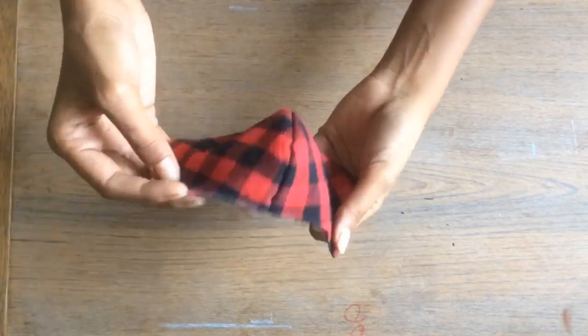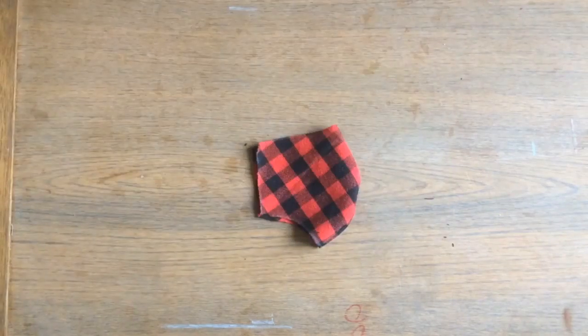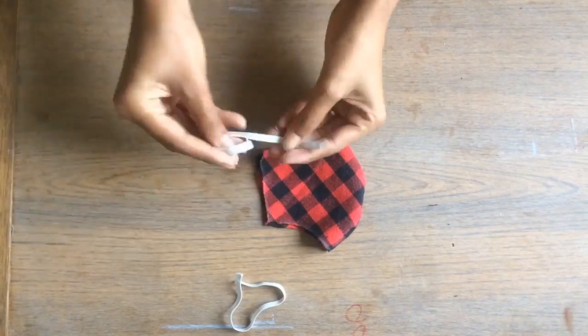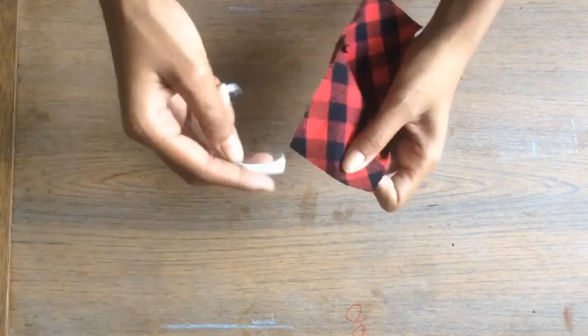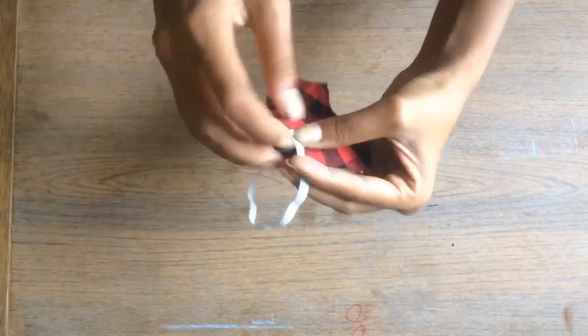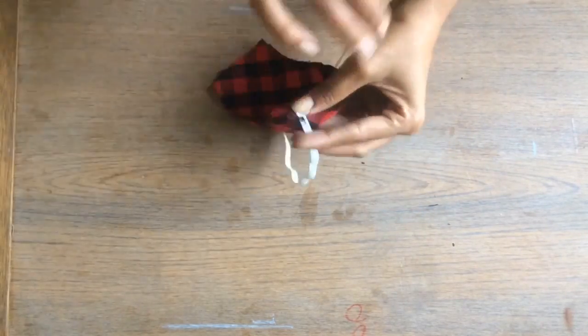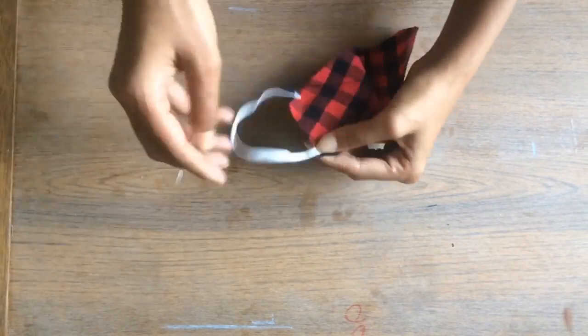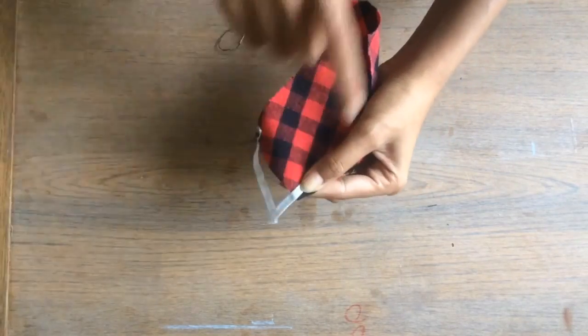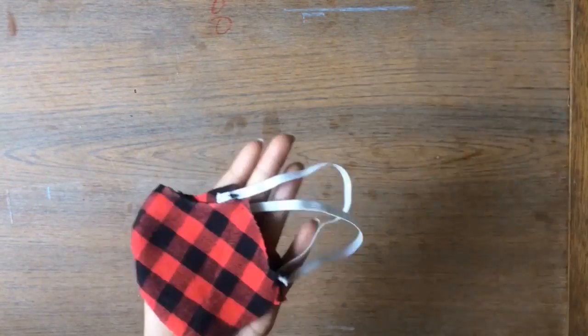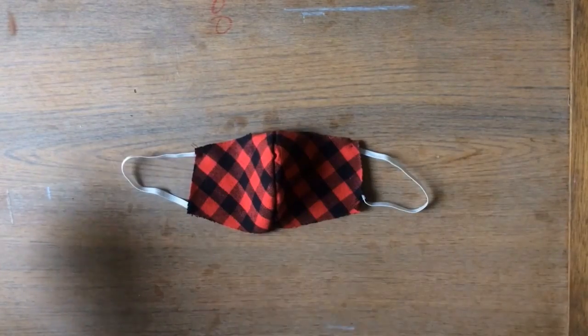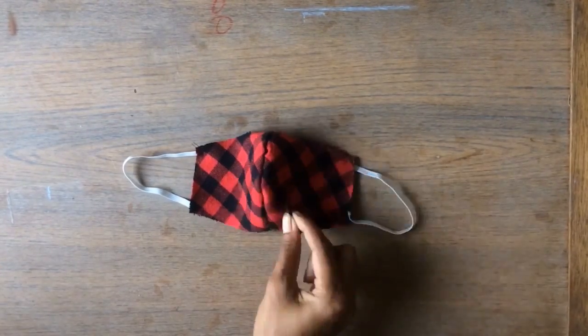You can see that form is giving us the opportunity to hold on our nose. Here also I am applying two elastics. And after attaching those elastics, that mask is ready to use. You can see. So our mask is ready.